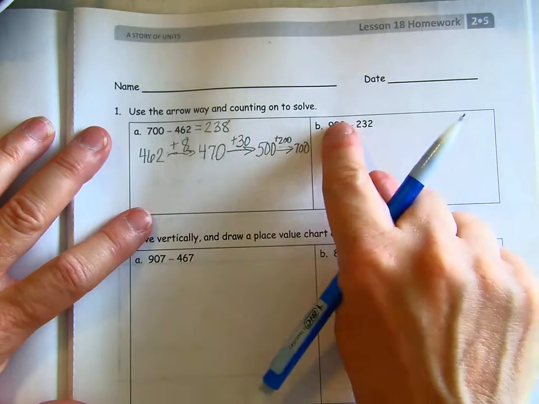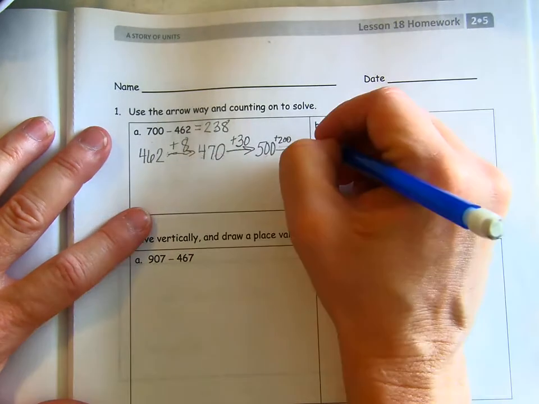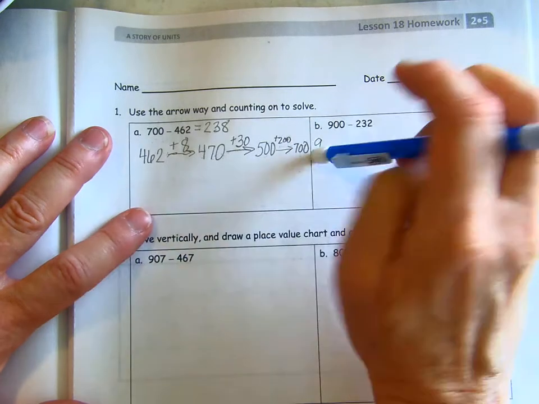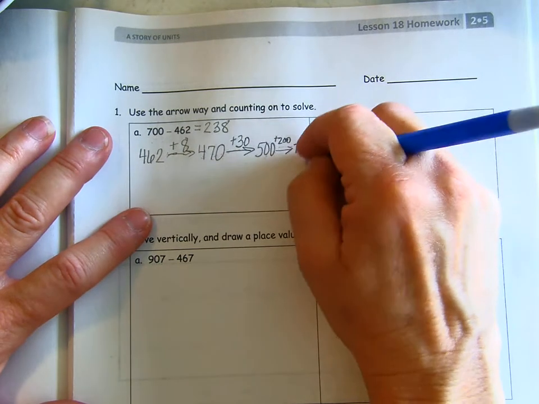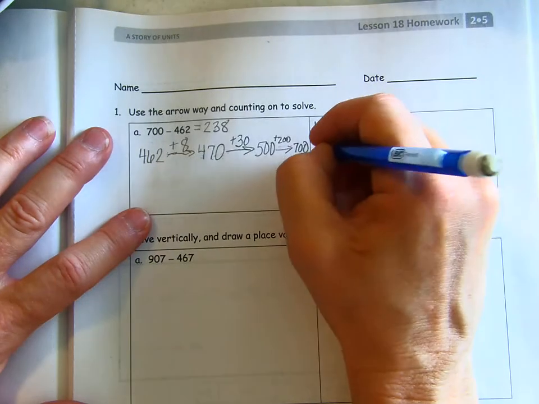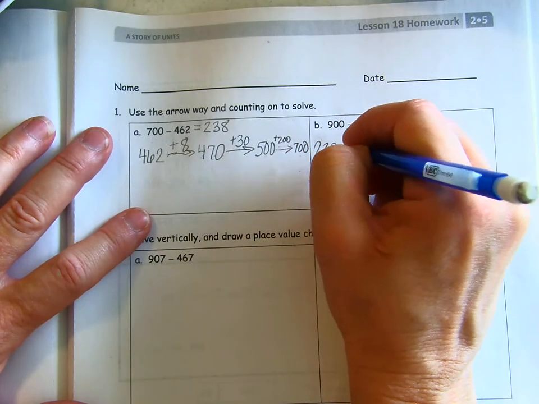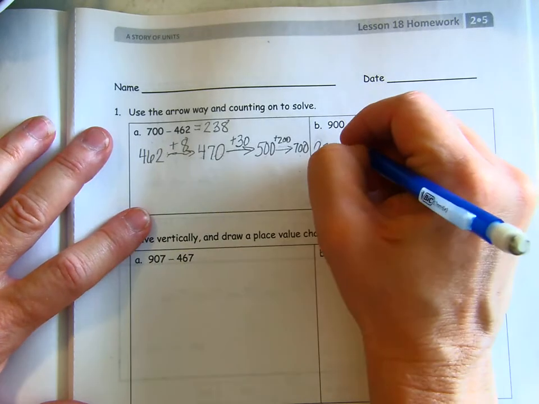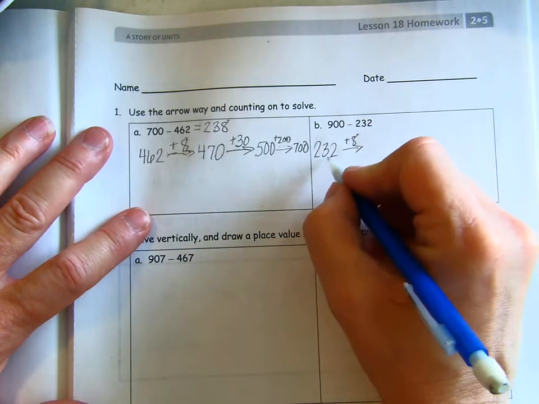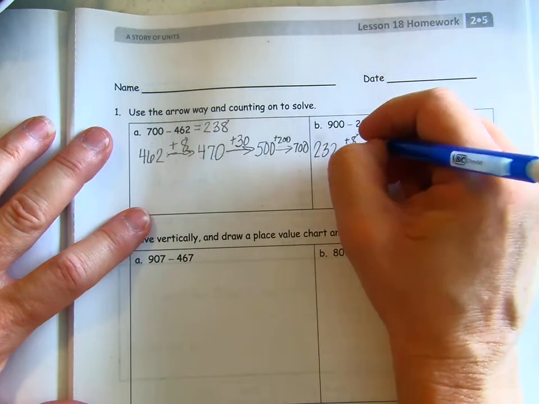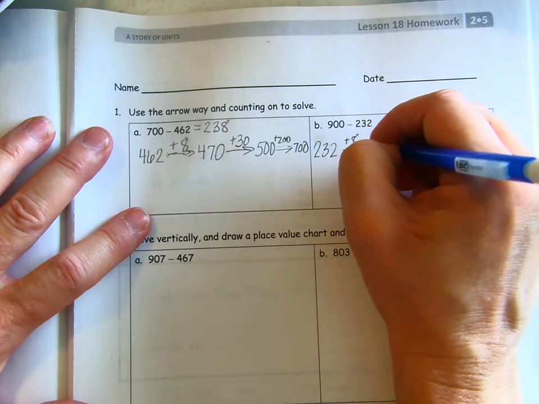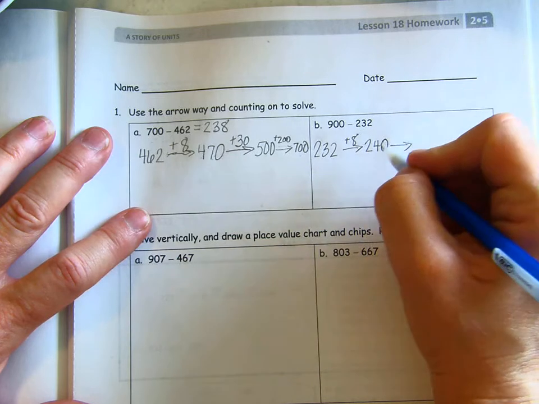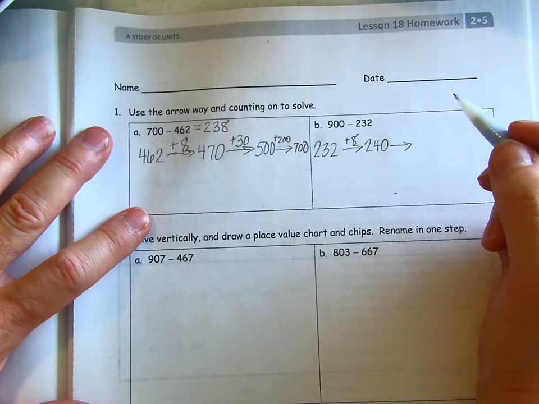I'm going to do the same thing here with 900. Oopsie, not starting with the 9. Starting with 232. Okay. Again, I'm going to look for easier numbers. So I'm going to add 8 again. That'll get me to the next 10. So I'll have 240. And then again, we're working to an even 100.